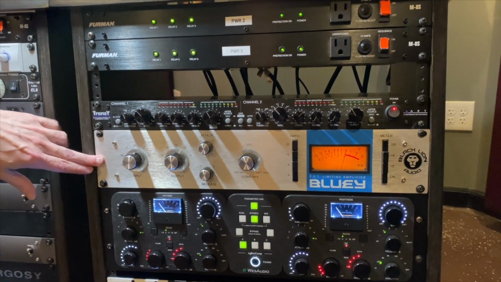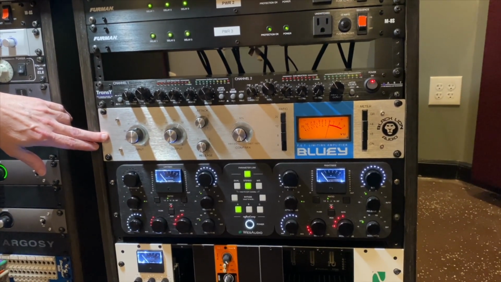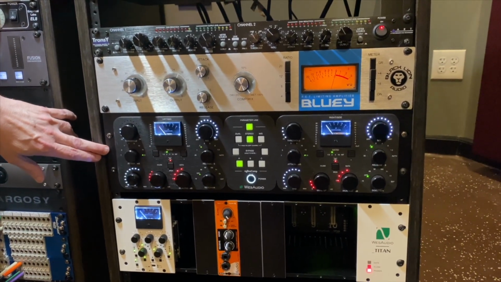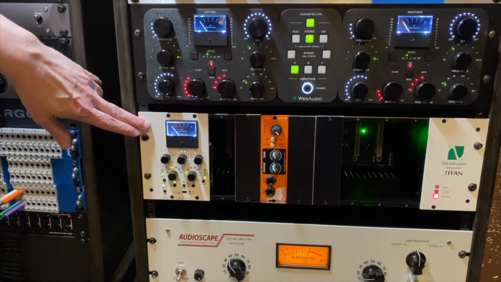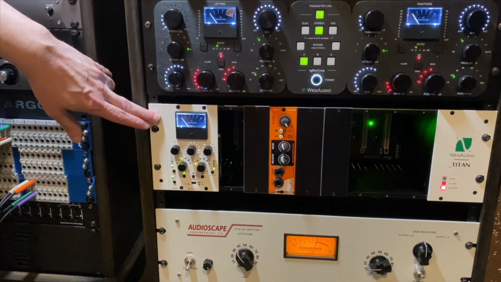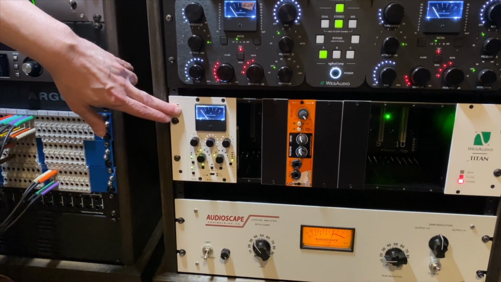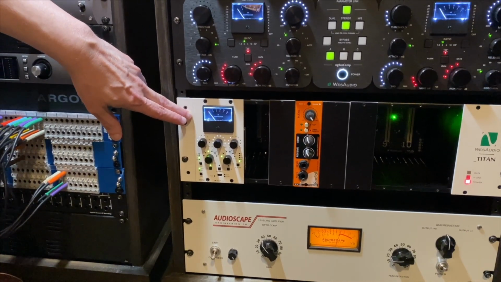The Bluey is patched into the vocal track inserts on channel 20. The NG bus is on the drum bus. The Dione at the present moment is being used for keyboards, but we have the option of patching that into something else if we want to. We can actually patch anything in anywhere we want, but this is how we have it set up right now. So the Dione is on keyboards.